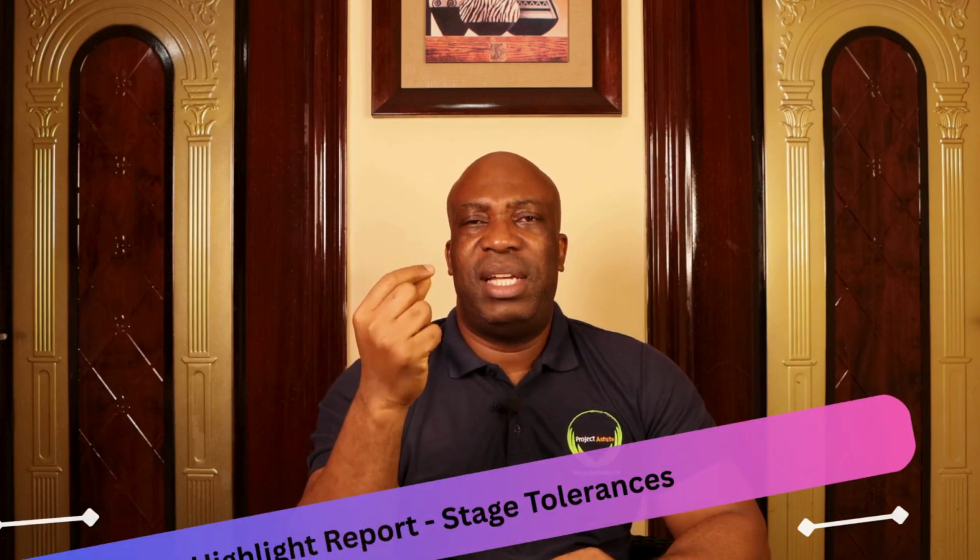So when you are creating this highlight report, one of the important sections you also need to add is the stage tolerance. Get it from me. I've seen some project managers making a mistake of just looking at the project from start up to the end. They don't even normally do a proper planning for a stage, or even if they do, they do not consider the stage tolerance.